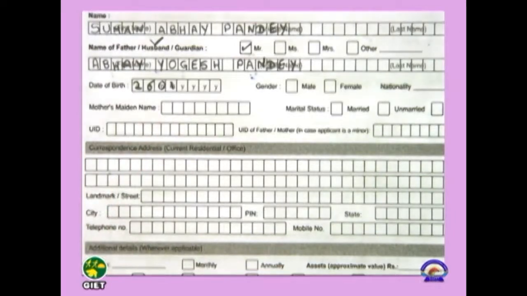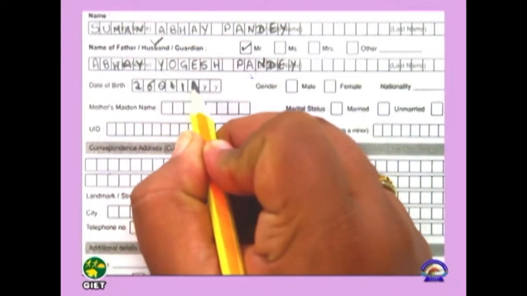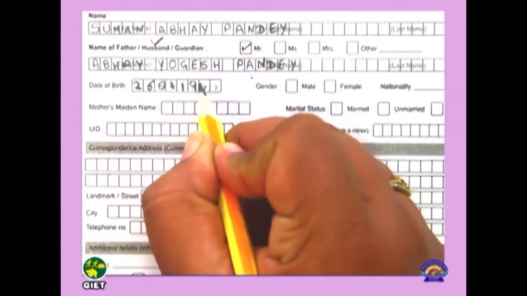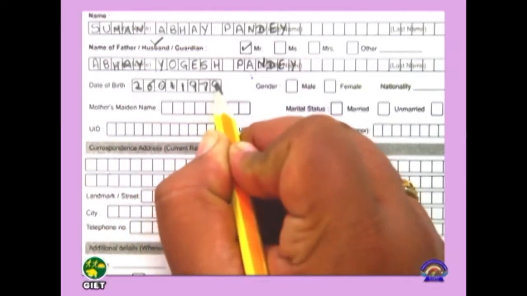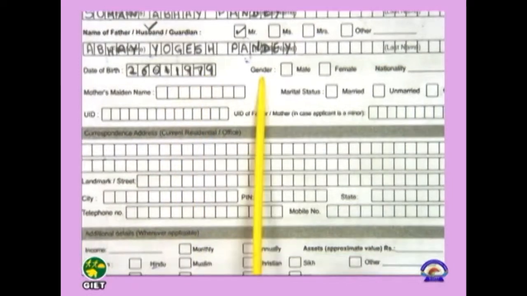Now you will write the year. 1979. Children, my date of birth is 26 January 1979. 2601, first month, and the year is 1979.